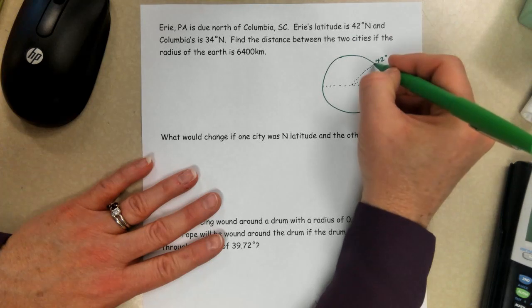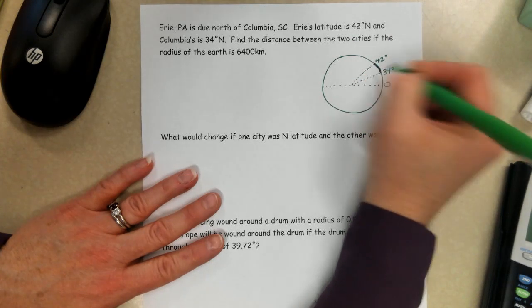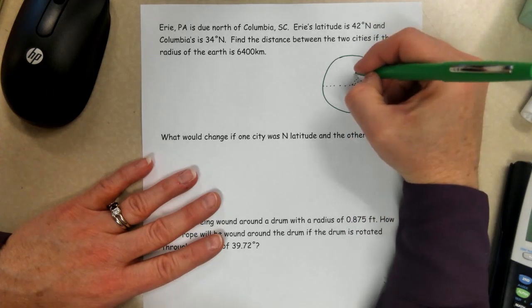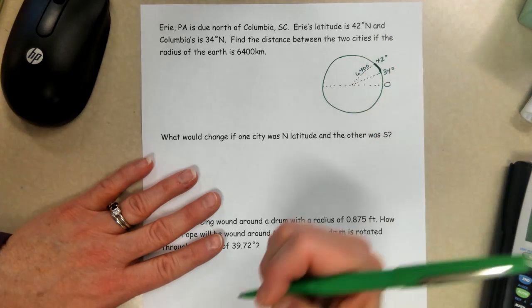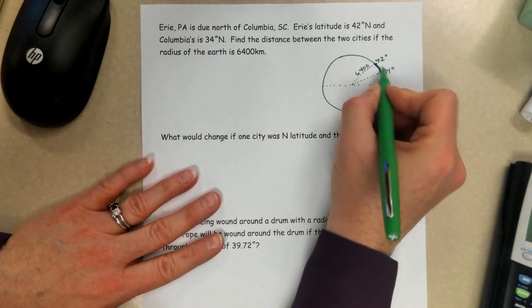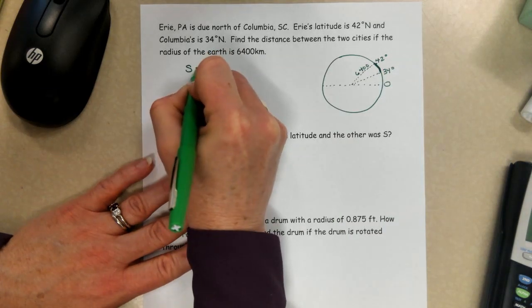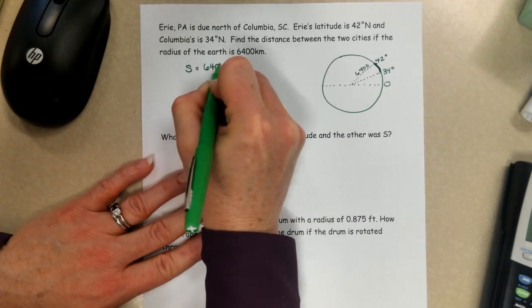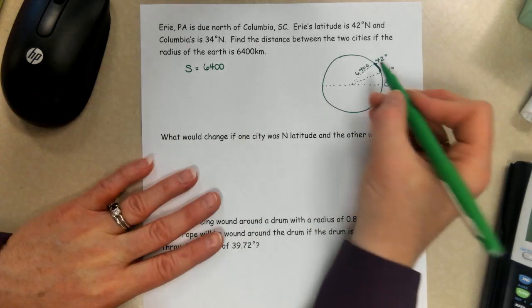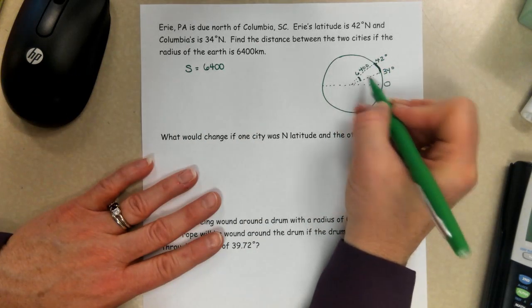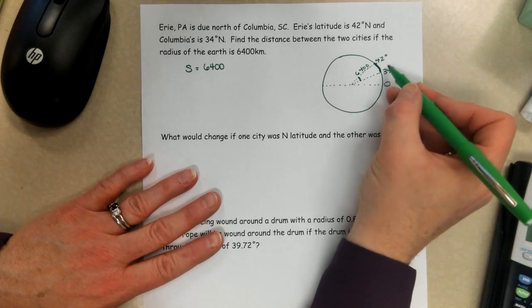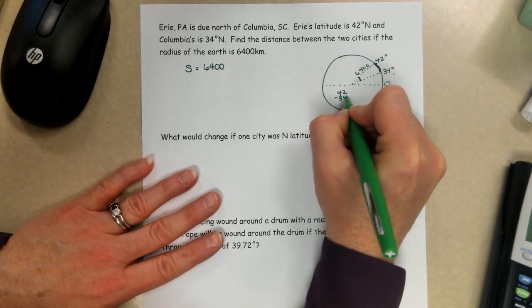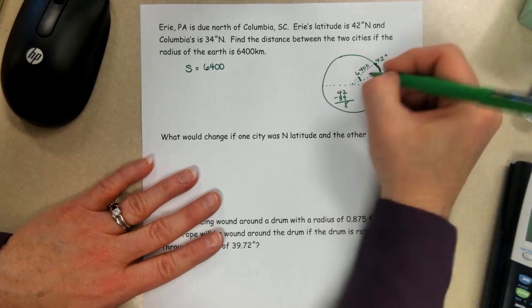Find the distance between the two cities. Remember, you would drive on the Earth's crust, not back here in the core of the Earth. The core of the Earth would be the central angle, and here's our radius, 6,400 kilometers. So we're looking for the part of the circumference, the arc length. We know our radius is 6,400, and we're looking for our degrees. How many degrees is this angle between the two cities? It's the difference between 34 and 42. 42 subtract 34 equals 8. So that's an 8-degree angle.